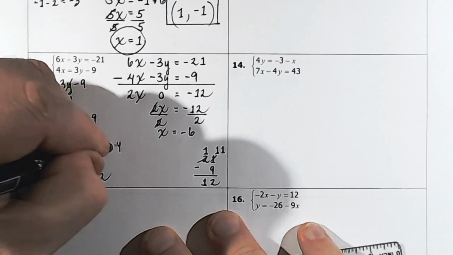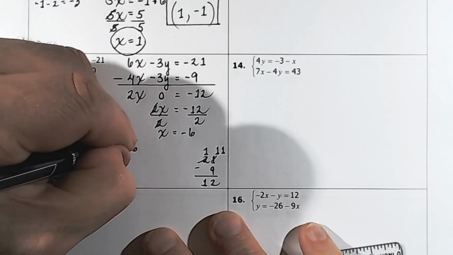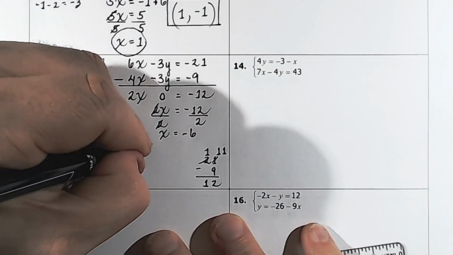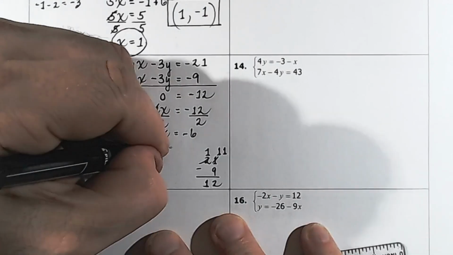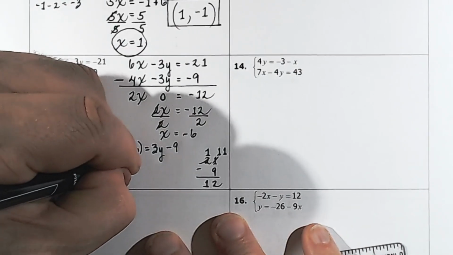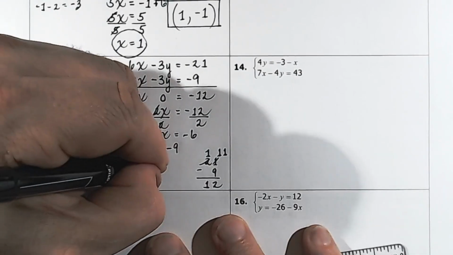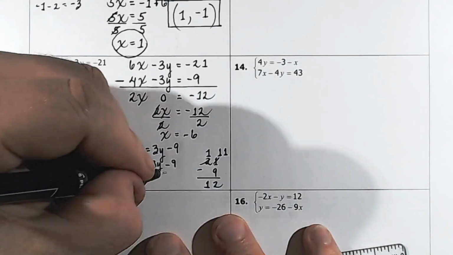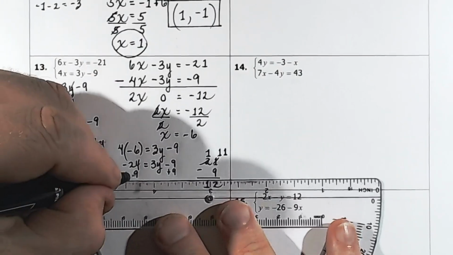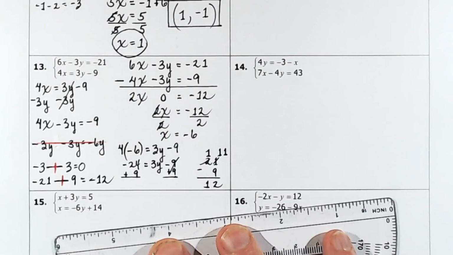So I'll write 4, open parentheses, negative 6, close parentheses, equals 3y minus 9. Okay, so 4 times negative 6 is negative 24. Negative 24 equals 3y minus 9. And now I have to add 9 to both sides. Okay. On the right side, the negative and the positive 9 cancel out.